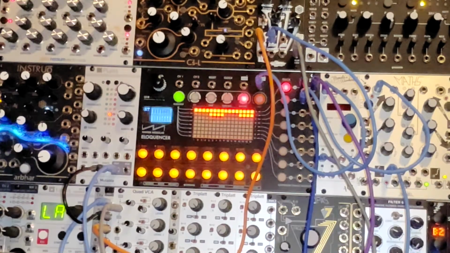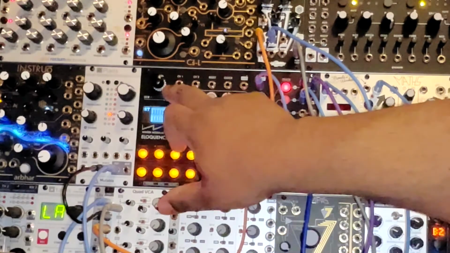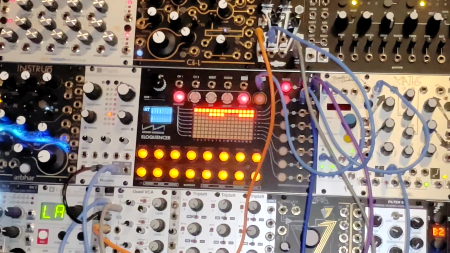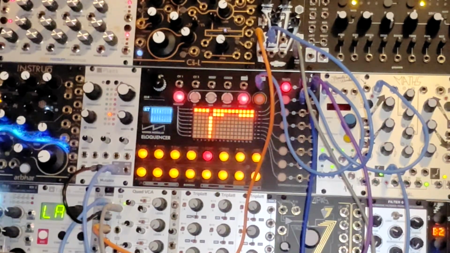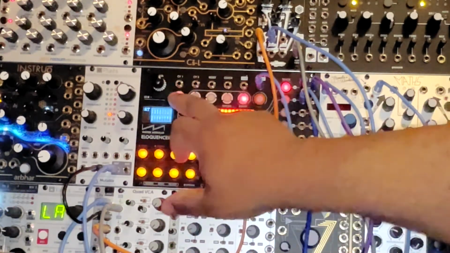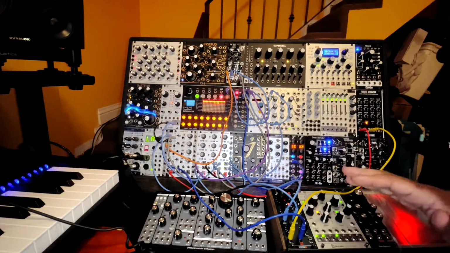So what happens there? Let me play this again. So when you hear those, those are the ratcheting going on, and it's giving it some kind of a triplet feel to it. So that's what's going on with the first track.